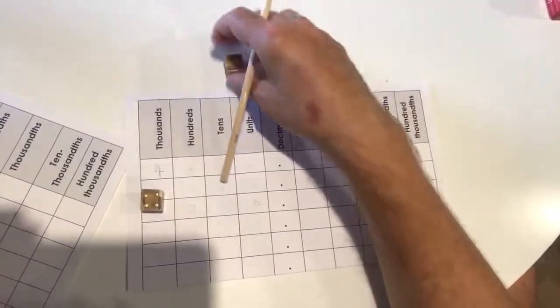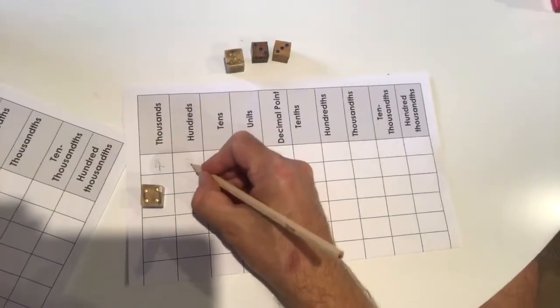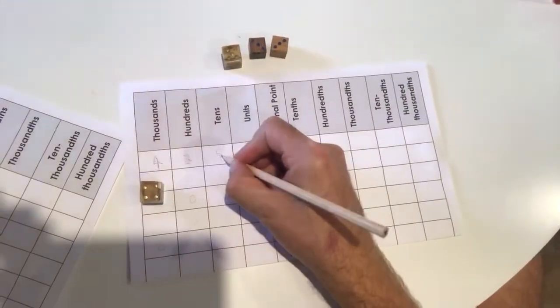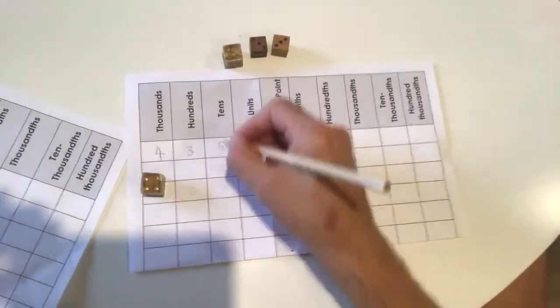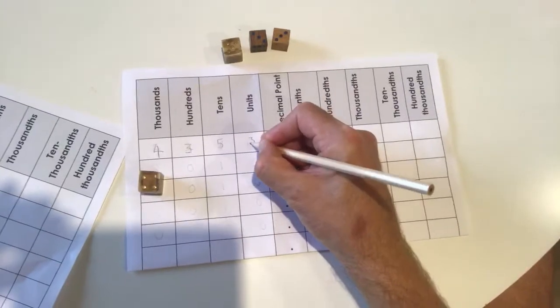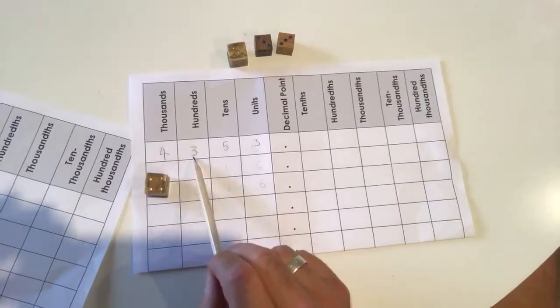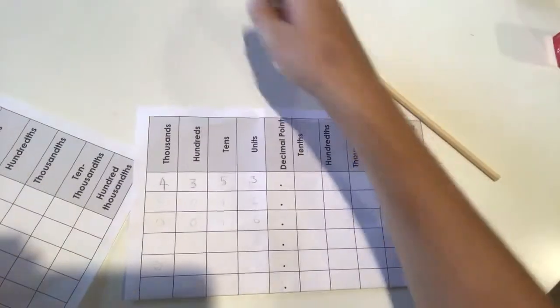Good. I've got a 3 and a 2 3s and a 5. I'm going to place my 3 here, 300s. I've got a 5 that I'm going to place here, and I have got another 3 that I'm going to place. So that's 5 tens and 3 units or ones. So my number is 4,353.